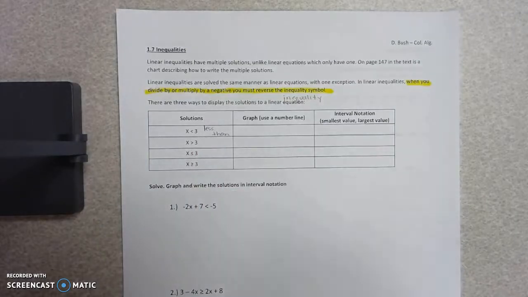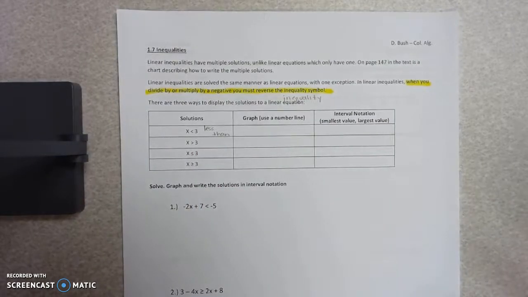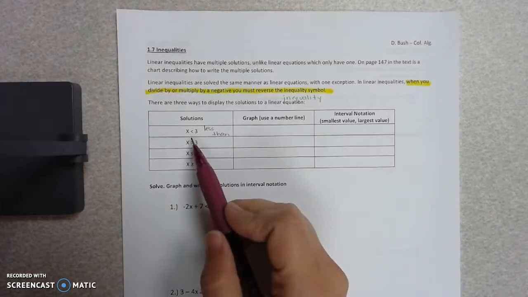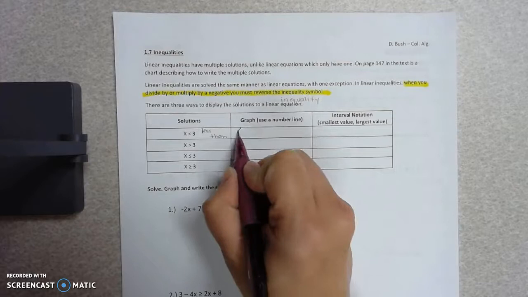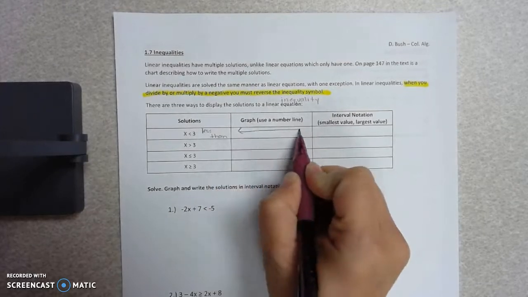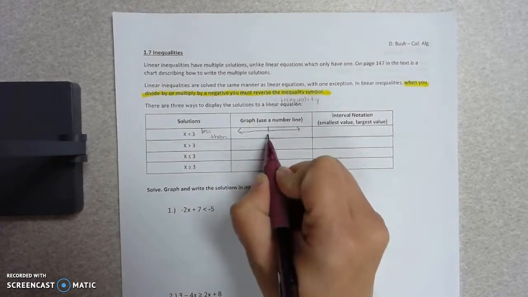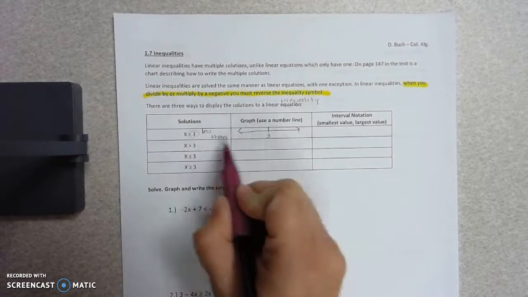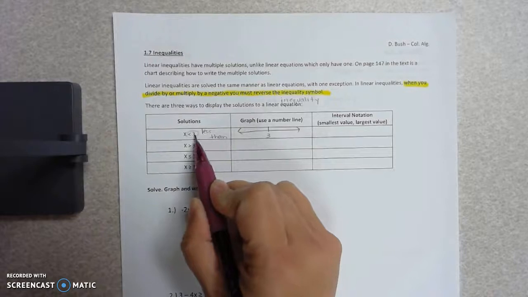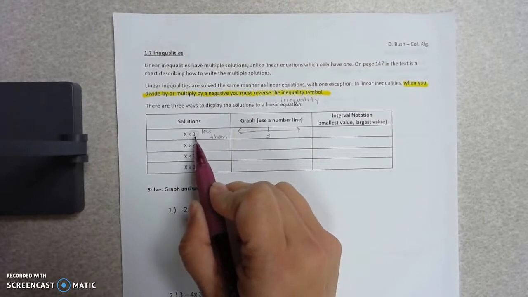And so we don't want to sit and write all of those solutions out. We'd be writing them forever. So there are a couple different ways we can write them out. Besides this way, we can use a number line. What I would do is draw a very basic number line, and on that number line, mark the number 3. That 3 comes from right here, from where I've solved my inequality.